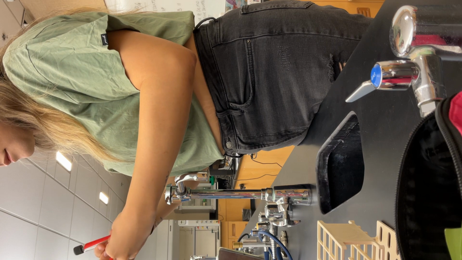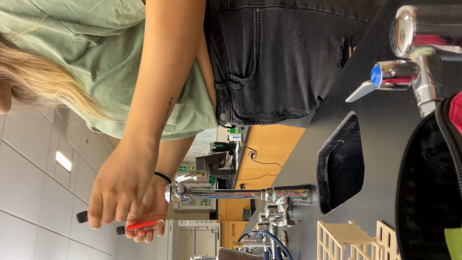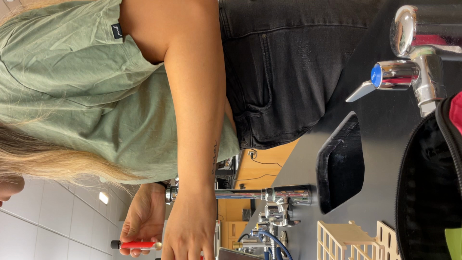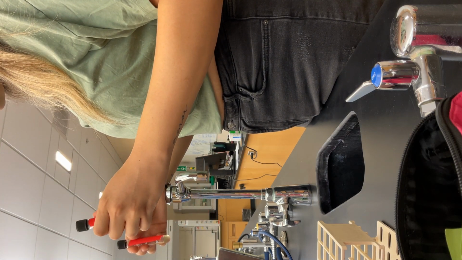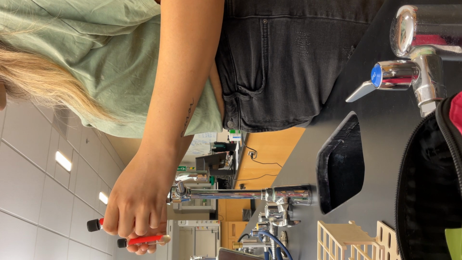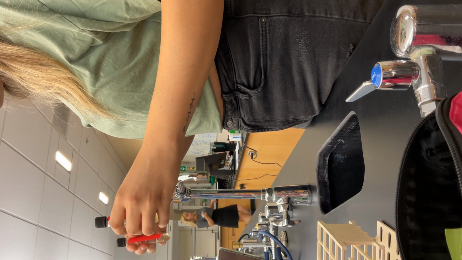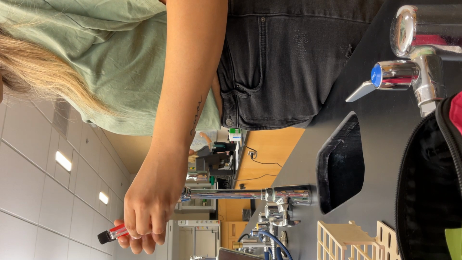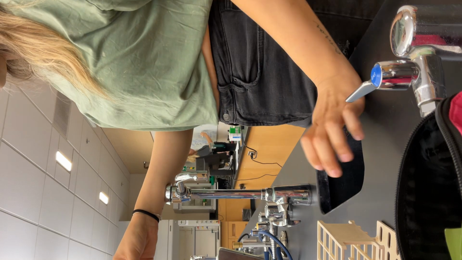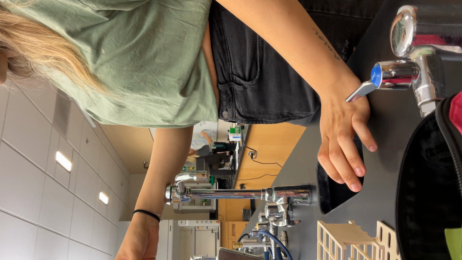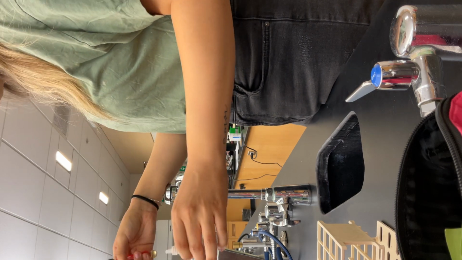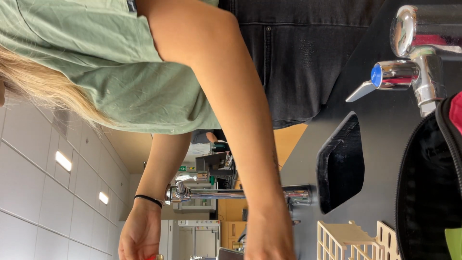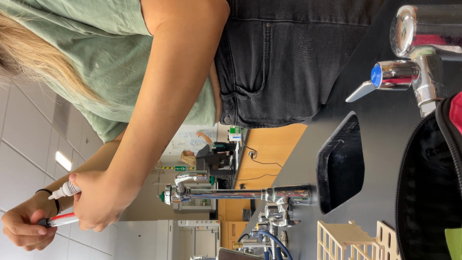Are you already doing it? Good job. Add 12 drops of VP to both, and 4 drops of VP2. Yeah, 12 and 4. Which one's 12? Both. And then we add the 4 drops of VP2, and then 12 in this one too.